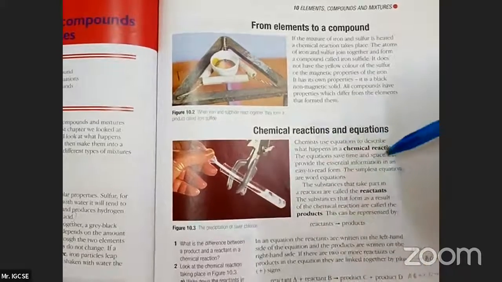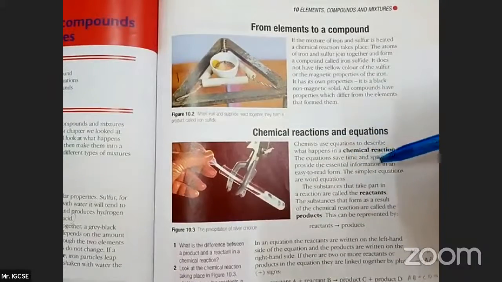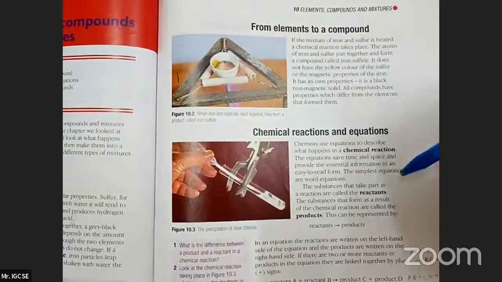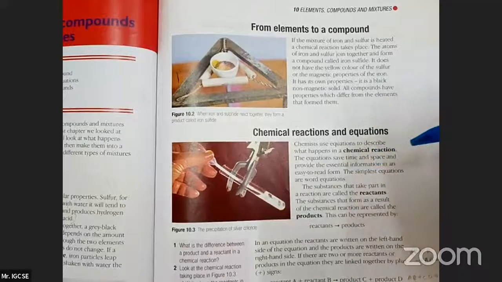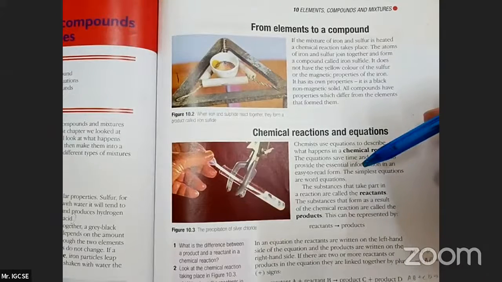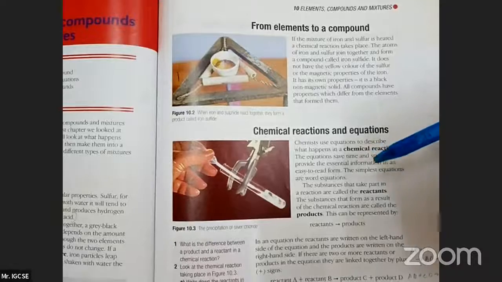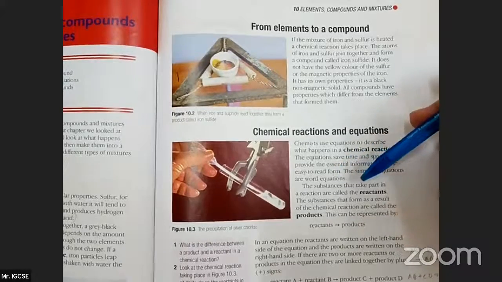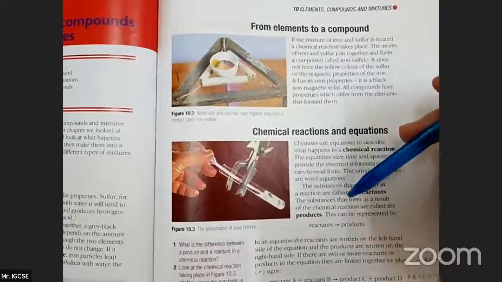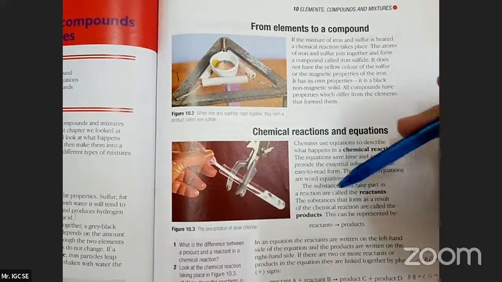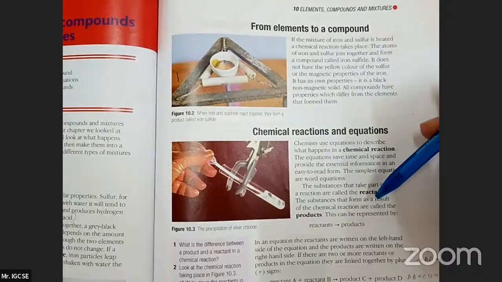The equation saves time and space and provides the essential information in an easy to read form. The simplest equations are word equations. A word equation uses words but without showing the ratio. The substances that take part in the reaction are called reactants. The substances that form as a result are called products.